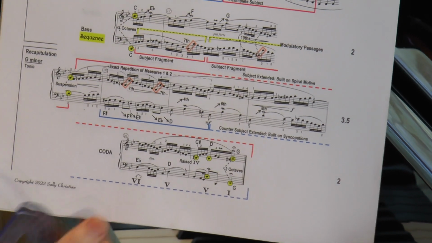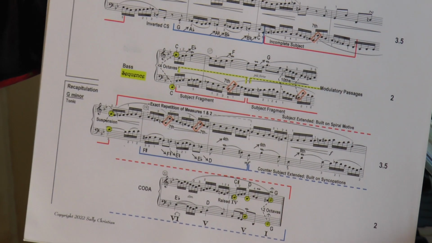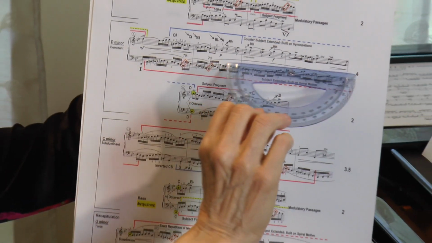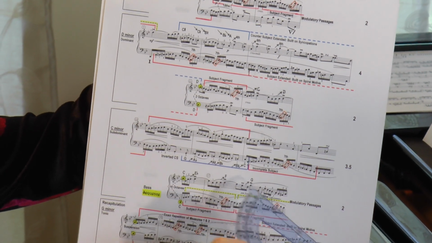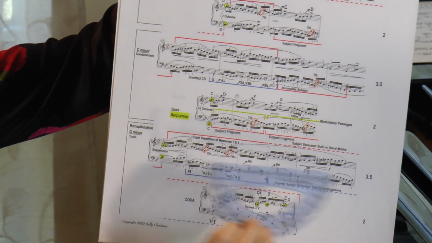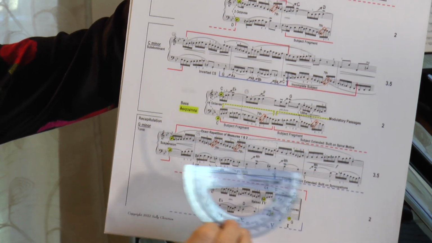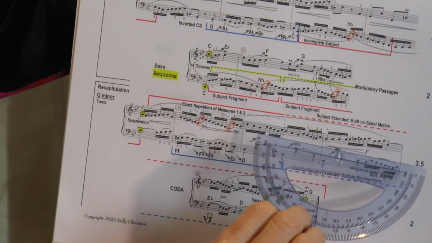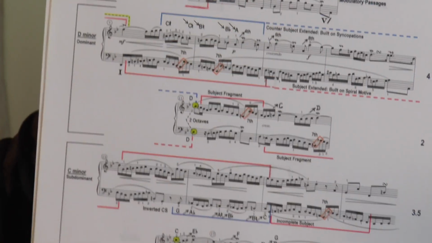And while we're still looking at this color map, you can see I'm getting pretty excited about this, because the heart and soul for me of this piece are these systems: 1, 2, 3, 4, 5, 6, 7, with these extended subject and counter subject materials, which I put in dashed lines, happens twice in the piece, here and here. Those are the leaps.